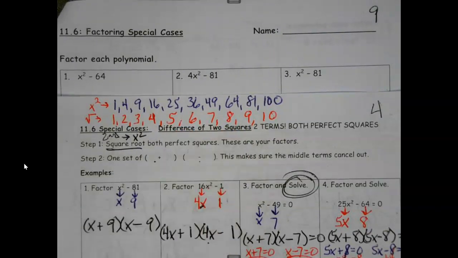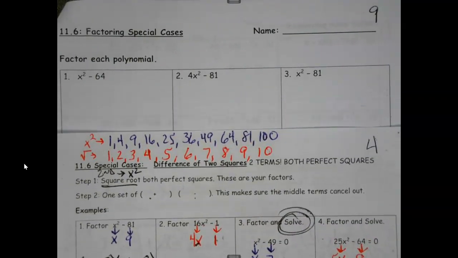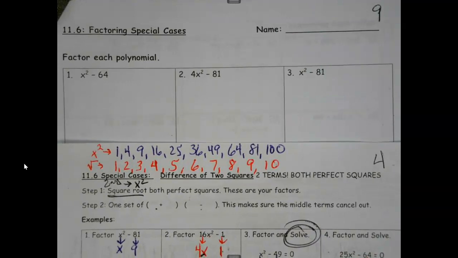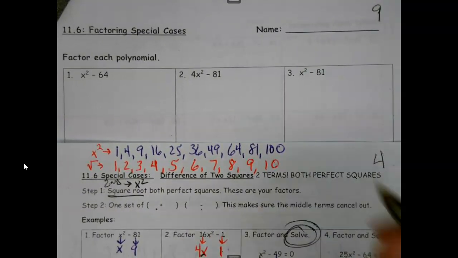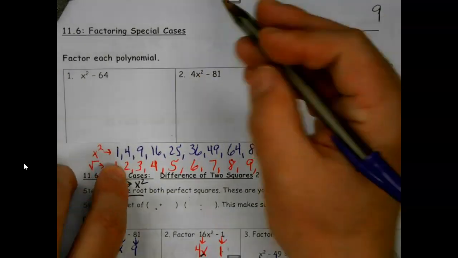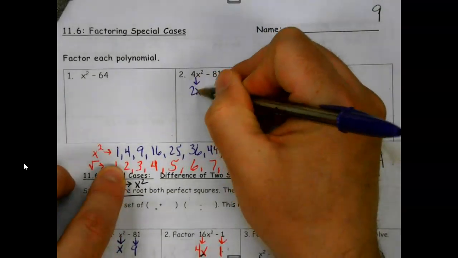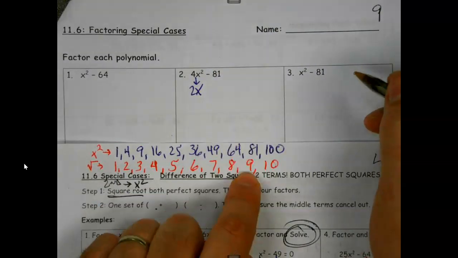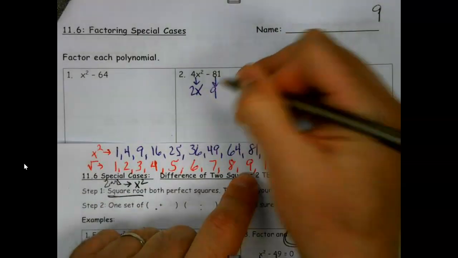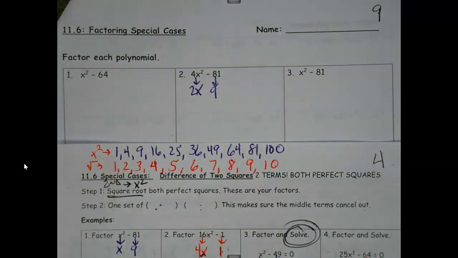And just have it right in front of you. Again, work smarter, not harder. And so if I've got those, I'm just going to move them down a little bit here so we can see what we're doing. Let's say we're doing number 2. Okay, 4x squared, that's 2 with my x. 81, whoop, that's 9. Notice I never take signs with. The signs get taken care of by the pattern.